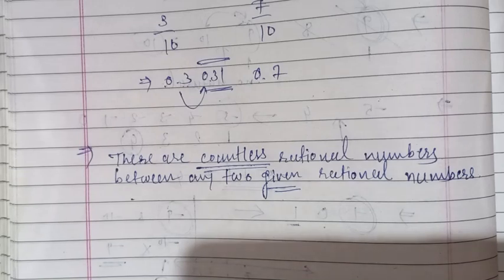And we will start exercise 1.2. So stay tuned for rational numbers.